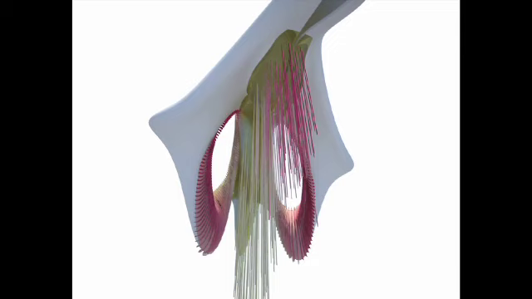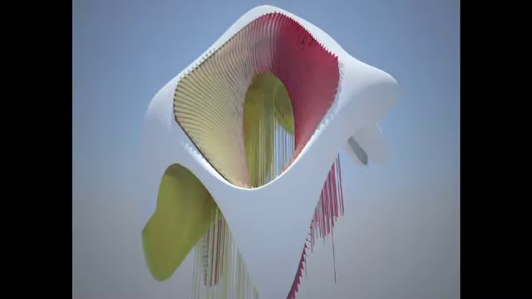So this is an early rendering of some of these ideas based on that previous massing model. This looks drastically different than what's in the gallery, but some of it has to do with the way that we sketch and think about things.